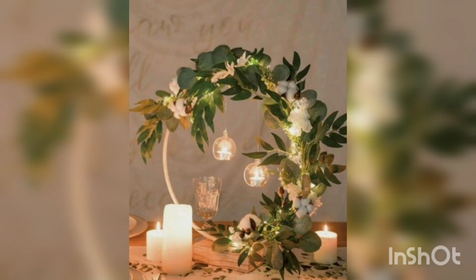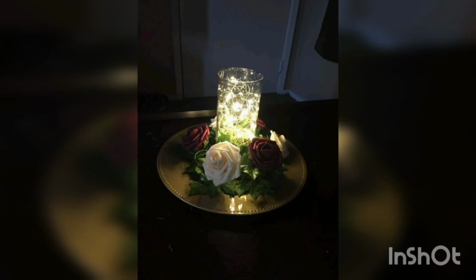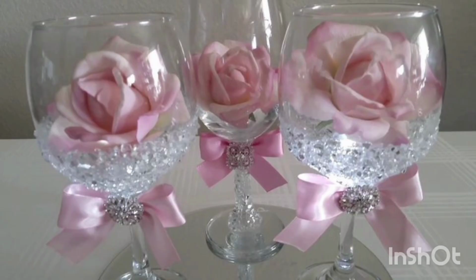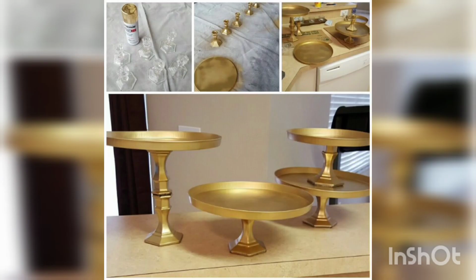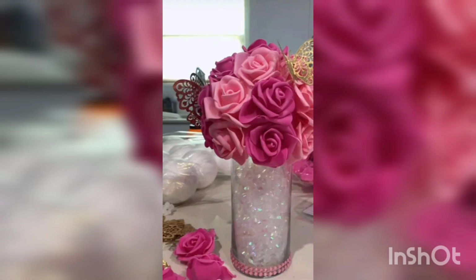You are watching unique idea of the candle light decoration table decoration with rose flowers and glass. You are watching three glasses pink rose. You are watching another idea of gold theme table decoration.